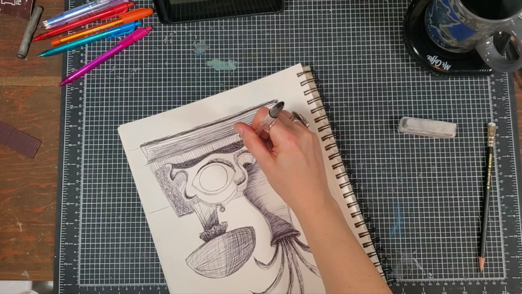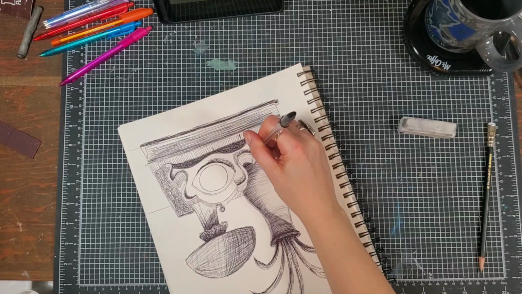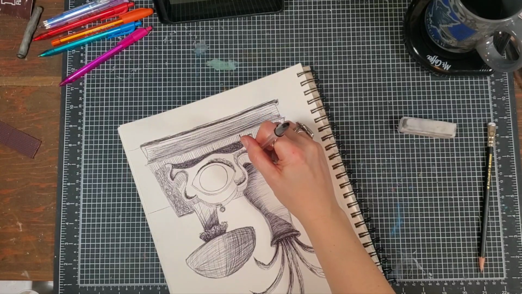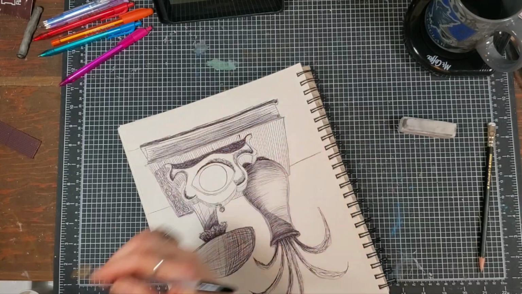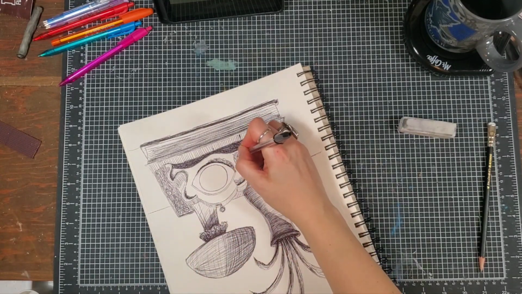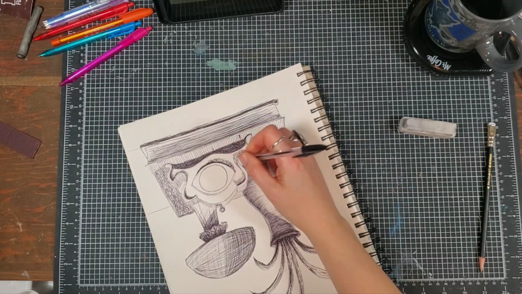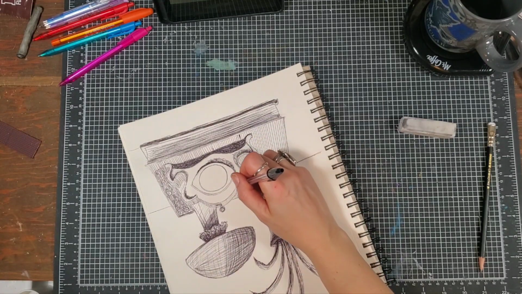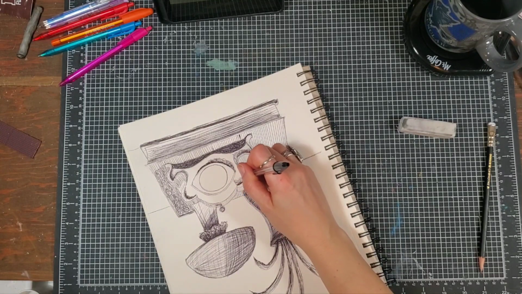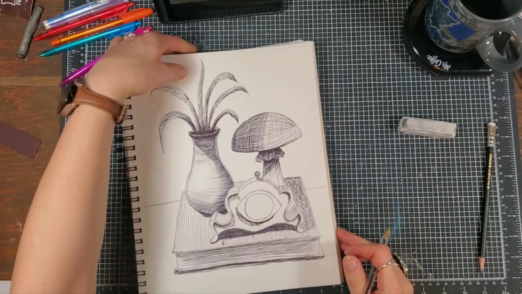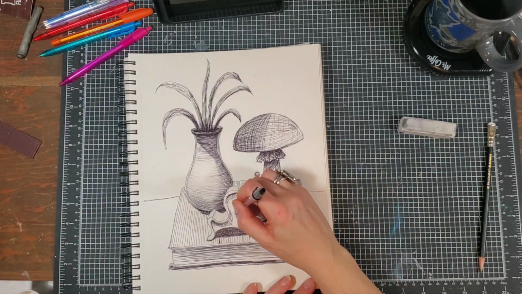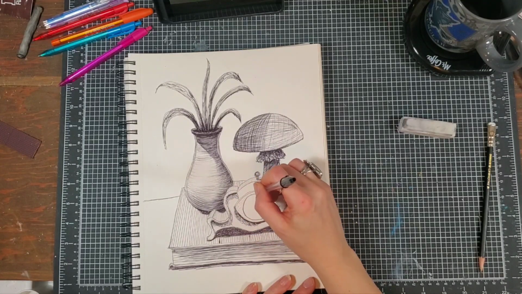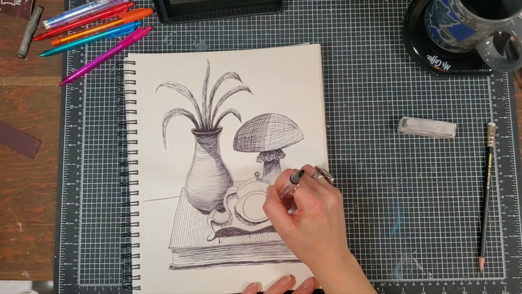Ballpoint pen is not very productive when it comes to stippling, but there are definitely better choices of medium. But I'm not doing much, so it'll add a little bit of texture. I'm going to do it here too. Remember, straight up and down, no tails, no dashes.